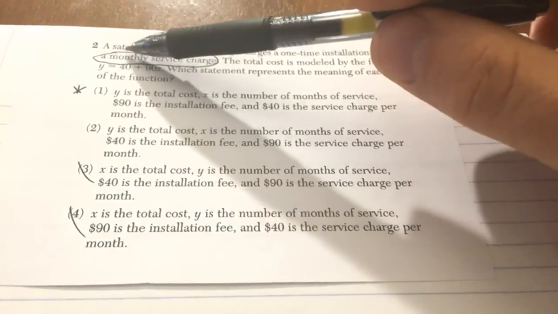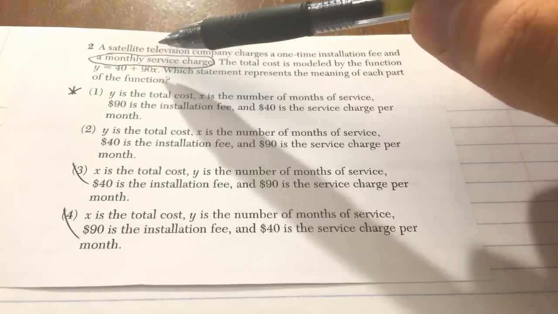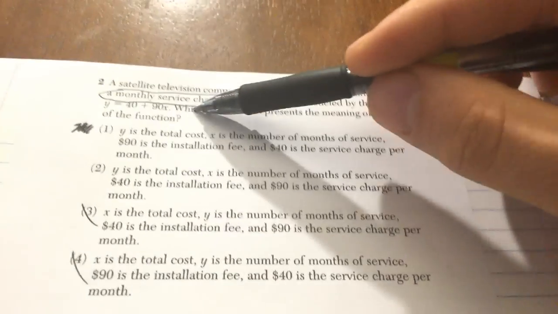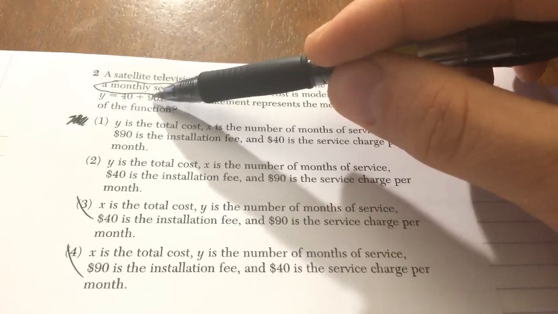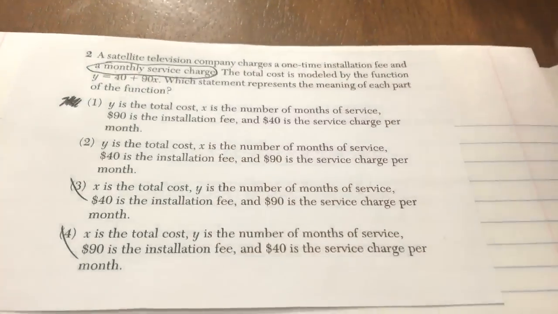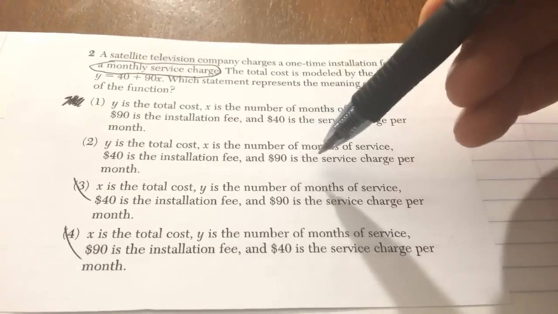Now in this case, again, because you see a monthly service charge at 90x, that means x is the number of months. You're doing $90 per month. Per, in this case, means multiply. So $90 is the service charge per month.